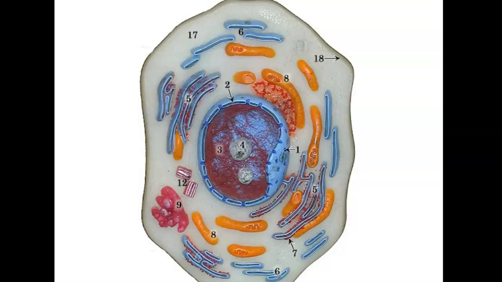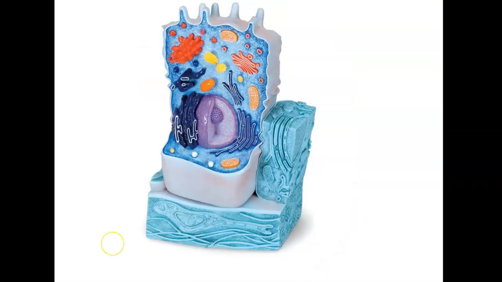So protein synthesis is the function of ribosomes. Here we have another cell model that we have in lab, and I'm showing it because the next structures that I'm going to talk about are the peroxisomes and the lysosomes. Now, I've had questions about how to distinguish the two, and really on the cell model, it's going to be impossible to distinguish the two structures.